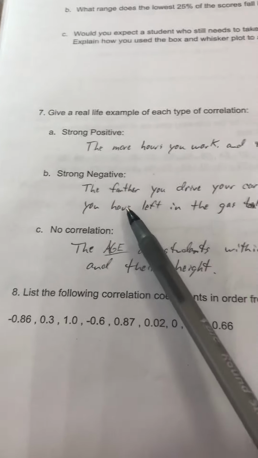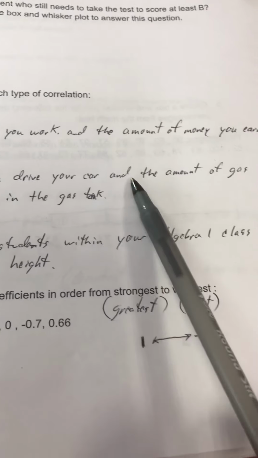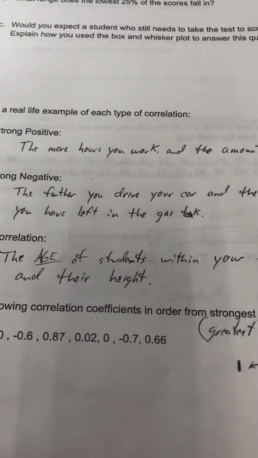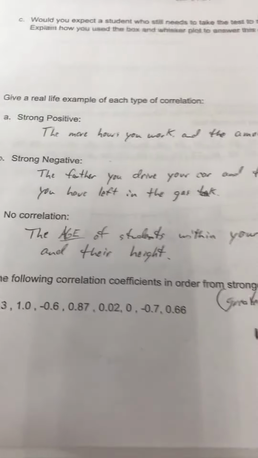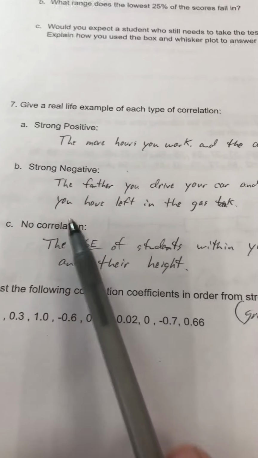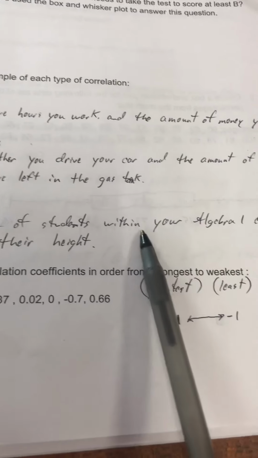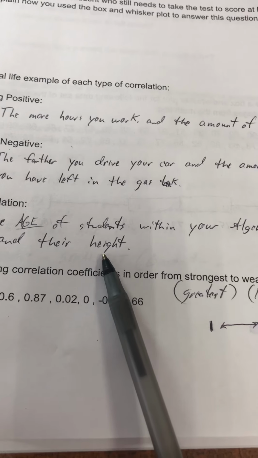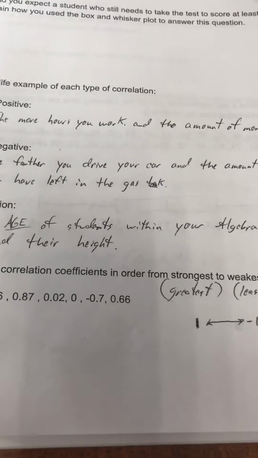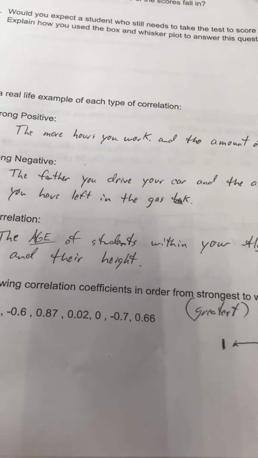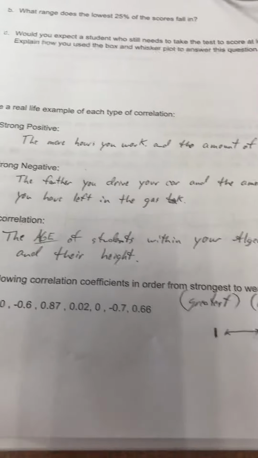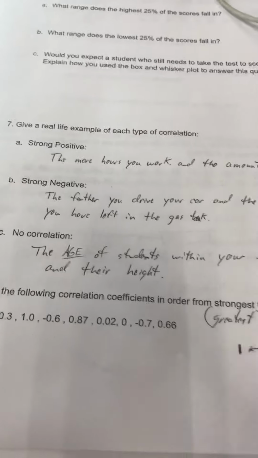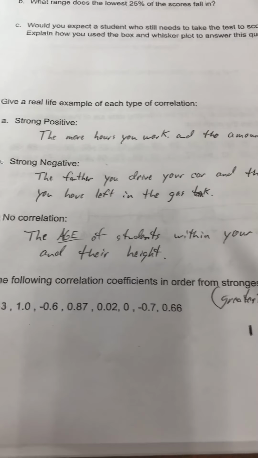It's going to be a very strong correlation. A strong negative would be the farther you drive your car and the amount of gas that you have left in the tank. It's definitely going to be going down as you drive farther. No correlation would be the age of the students within your Algebra 1 class and their height. You're all pretty close in age, and it's not going to really matter, because some people that are 1 year older than the other person are still maybe shorter than those others. So, at this point, that doesn't really matter.